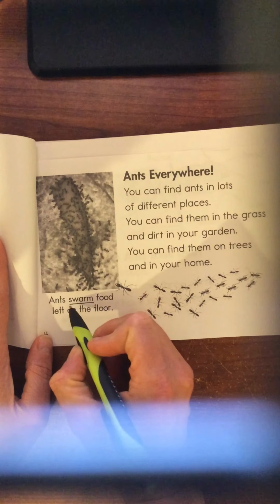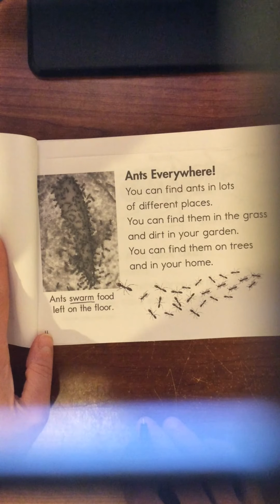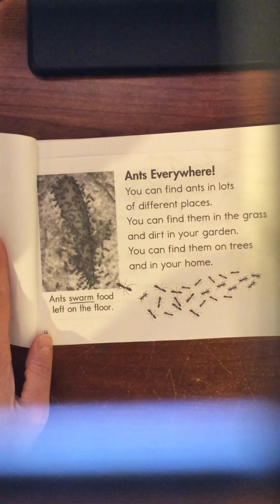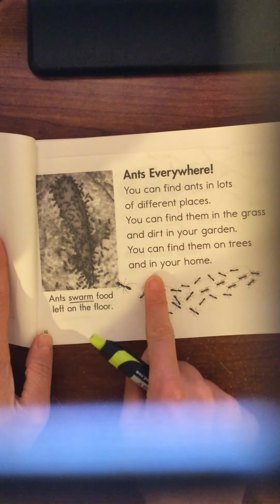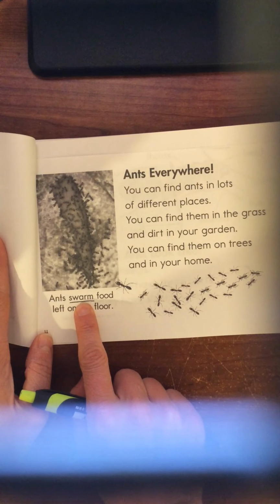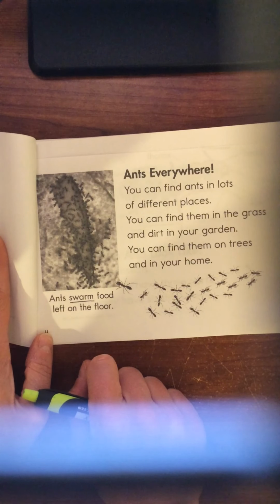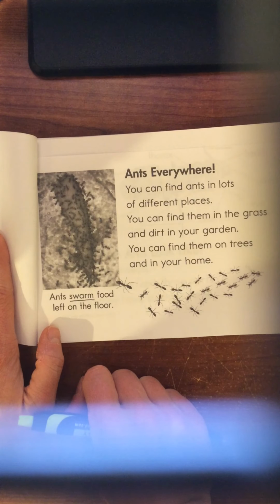I underlined it because I didn't know what it meant the first time I read the book. And what I had to do is use context clues. I had to look at the picture and reread the words I had already read, and the words around this new vocabulary word, to try to figure it out. So swarm. This is about ants being everywhere. It says ants swarm food left on the floor.